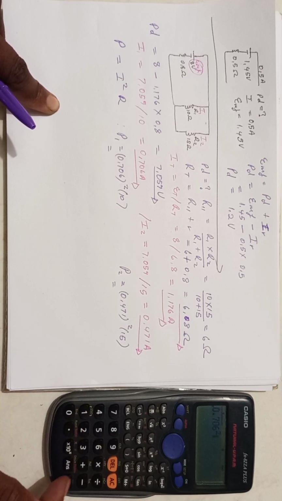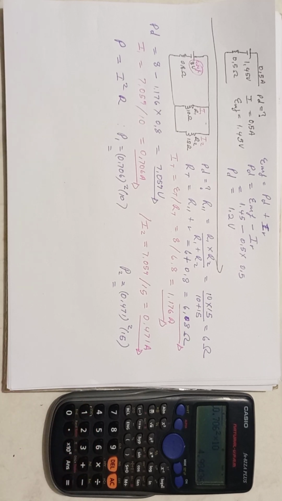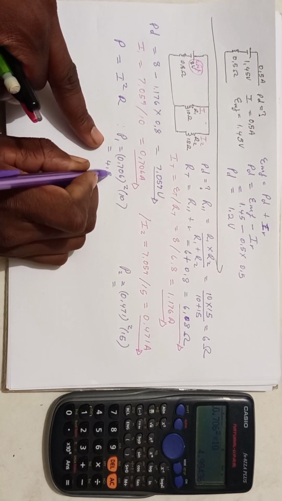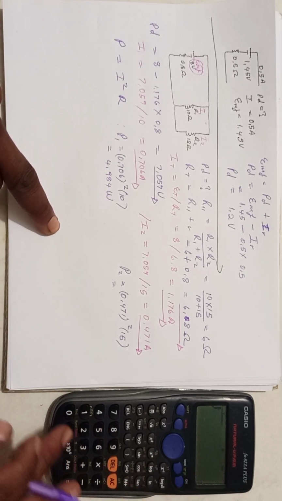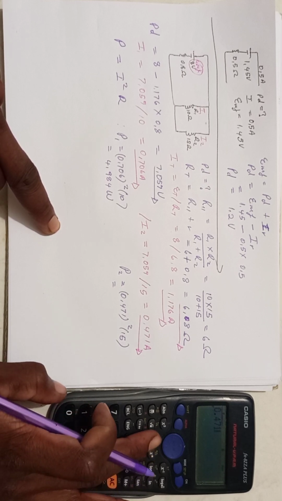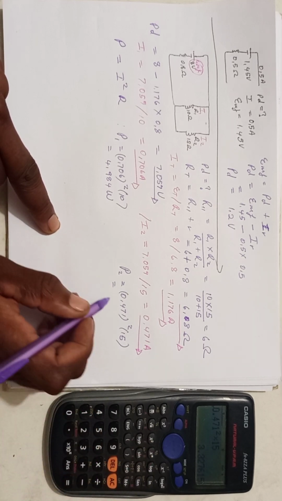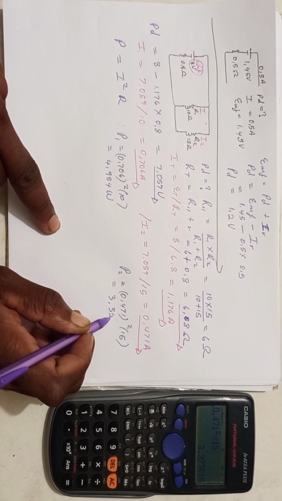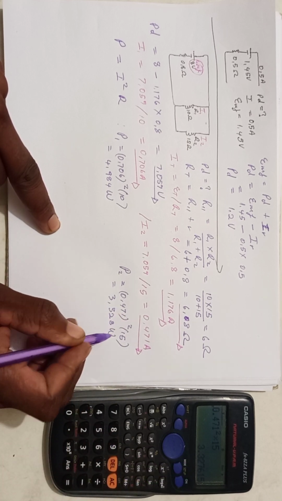So let us do that. 0.706 squared times 10. So the power for P1 would be 4,984 watts. And what would be the power for P2? It's going to be 3,32. Then that 7 would change and be 8 watts.